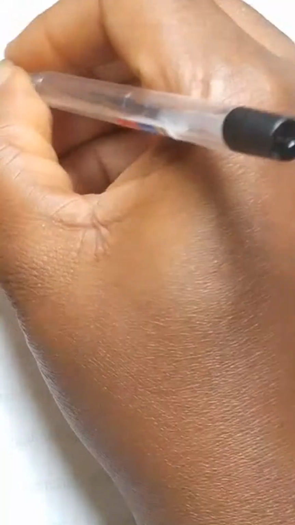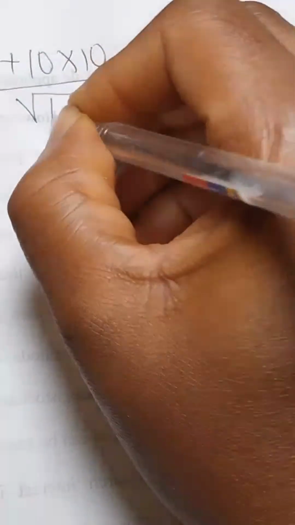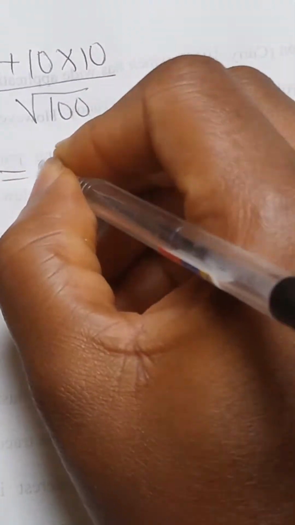So we're going to solve this. 10 plus 10 times 10 all over the square root of 100 is equal to what? So solve this. Let's see your answer. Solve this. 10 plus 10 times 10 all over the square root of 100 is equal to what?